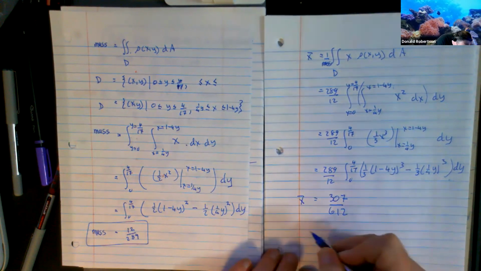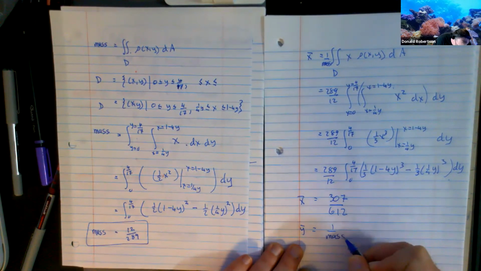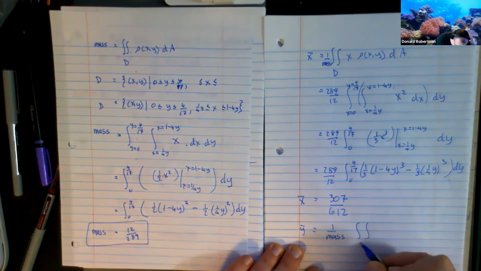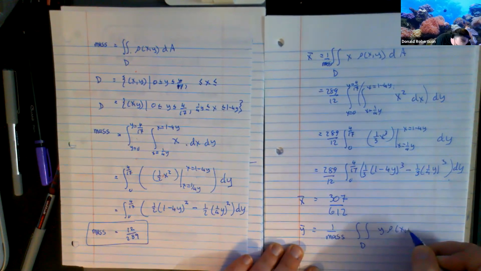Now, if you wanted to get y bar, it would be 1 over the mass, the double integral over the same region D, but this time it would be y times the density function.